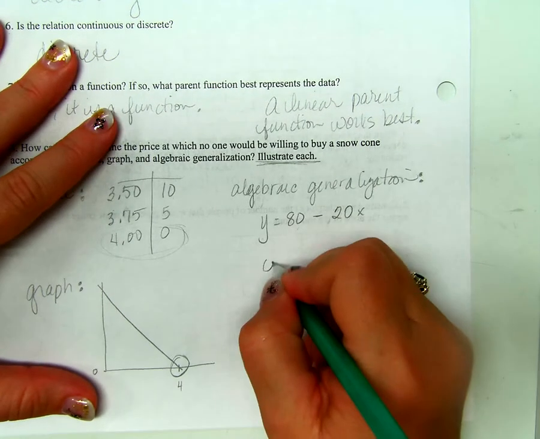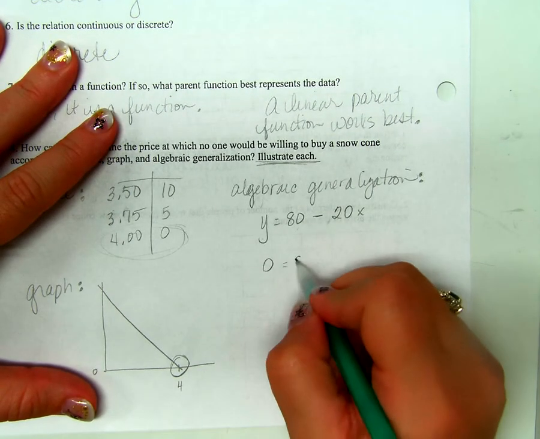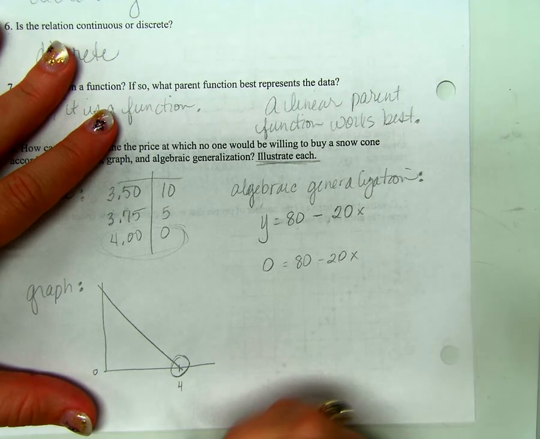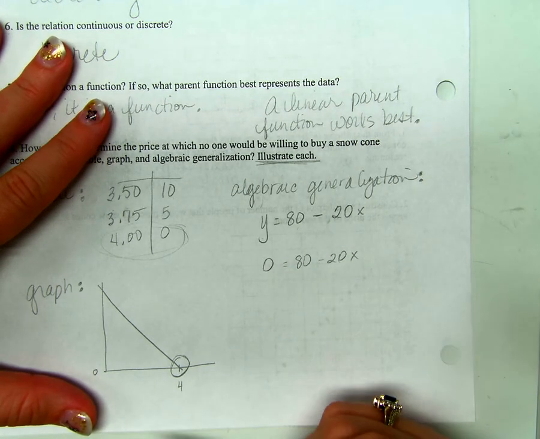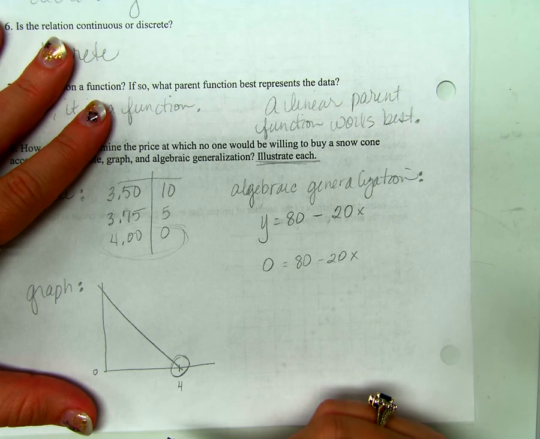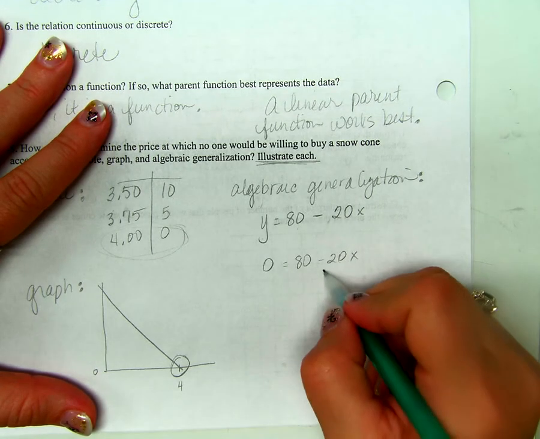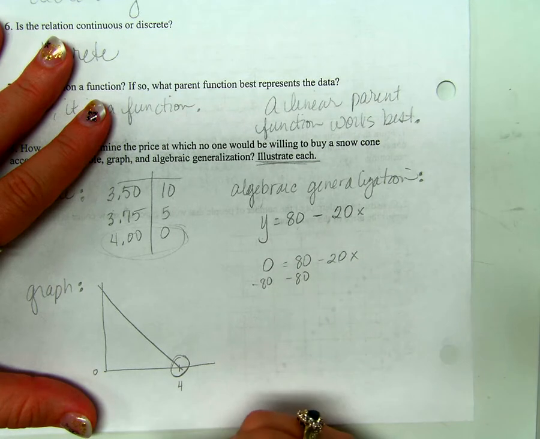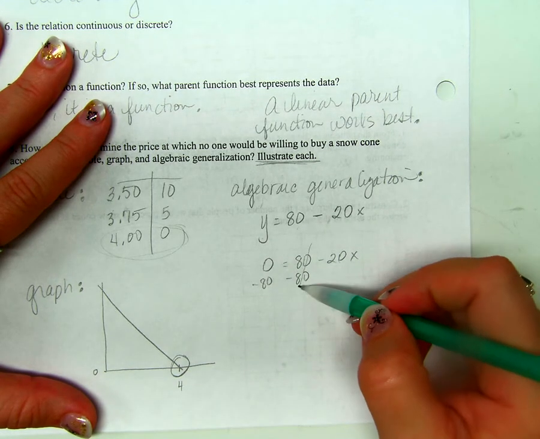Well, watch. 0 equals 80 minus 20x. How do I solve an equation like this? Subtract 80. Okay, we can subtract 80 from both sides, right? That's a 0.